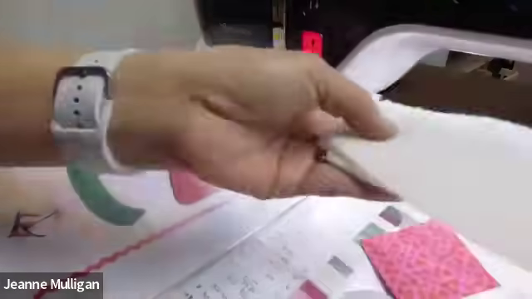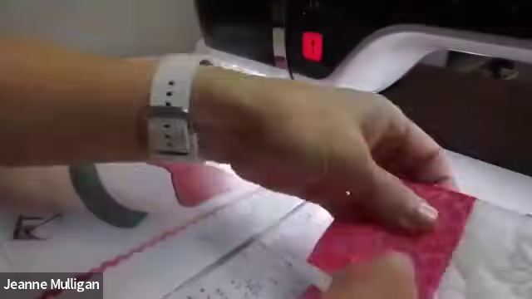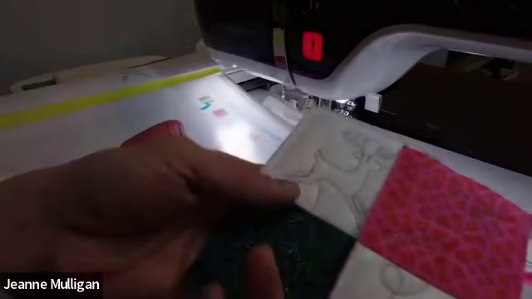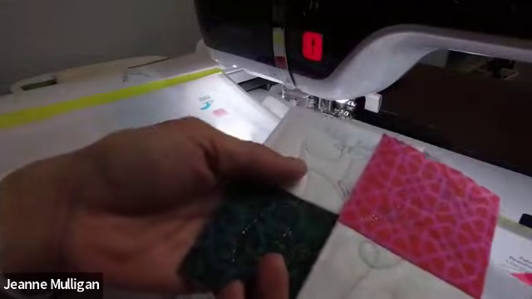Okay, you need your batting pieces. Three of these that are going to be 2x4. So get those. And this is what we're going to be stitching. So we're going to piece it in the hoop. Then we're going to go back. We're going to load both designs, quilting design and the pieced hoop design.